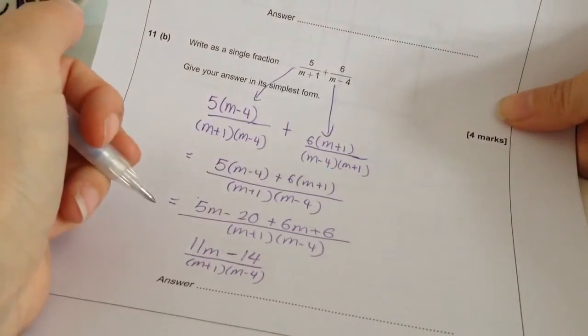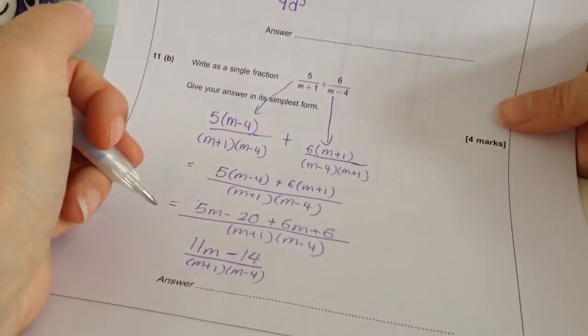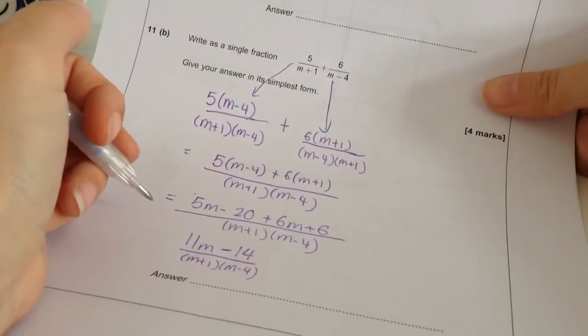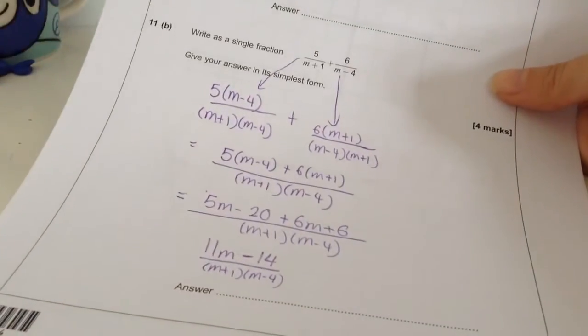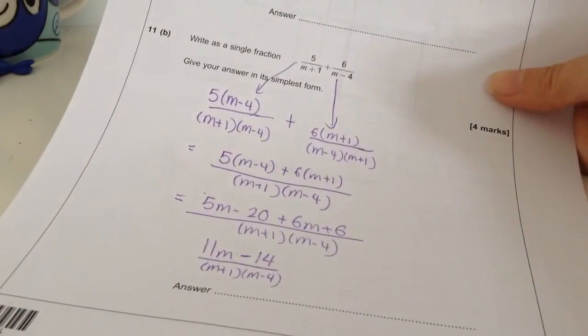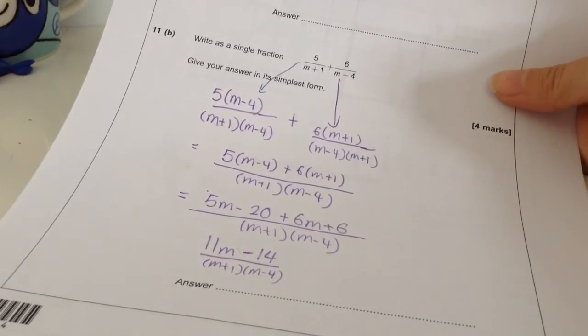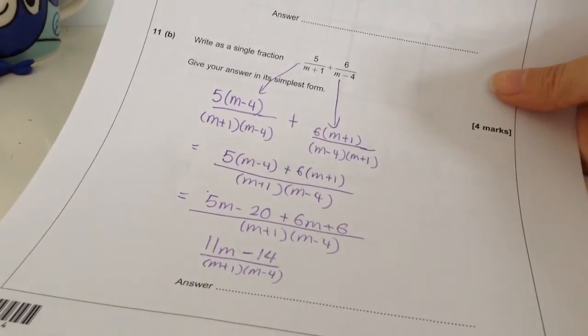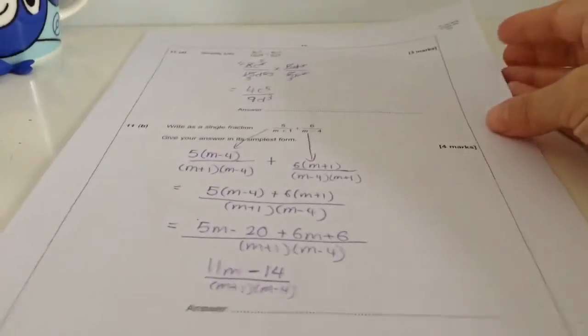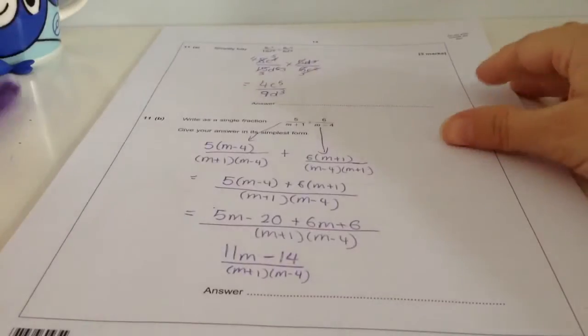Alright, can I factorise that? Nope. That's concerning. Usually you can simplify it. So did I do something wrong? Nah. That looks right to me. Yeah. I reckon that's right.